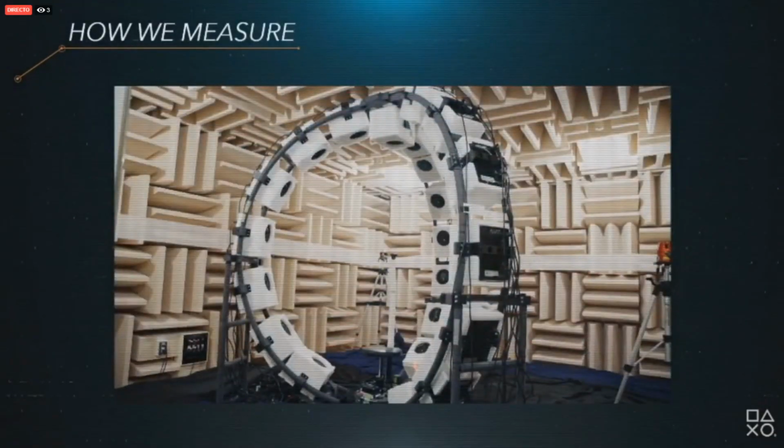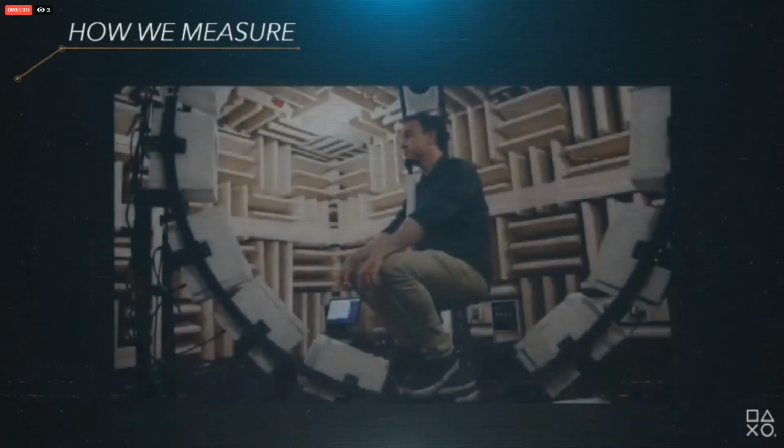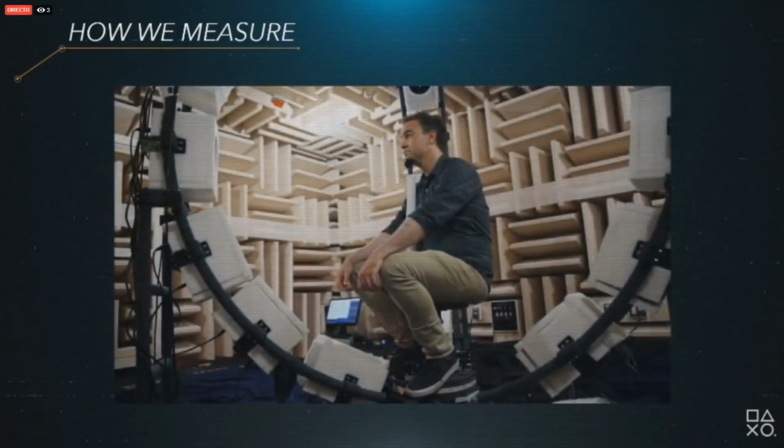Here's how we measure an HRTF. We've taken hundreds of people through this process. We put a microphone in the subject's left and right ear canals, and then sit the subject down in the middle of an array of 22 speakers. We then play an audio sweep from each speaker as we rotate the subject. In the course of 10 or 20 minutes, we're able to sample the HRTF at over 1,000 locations.